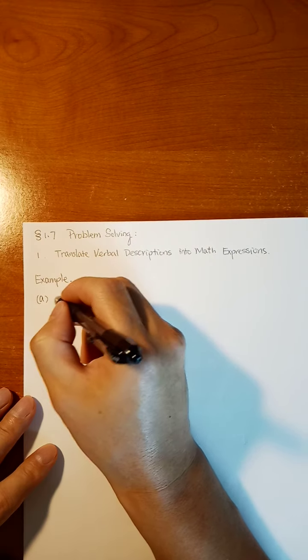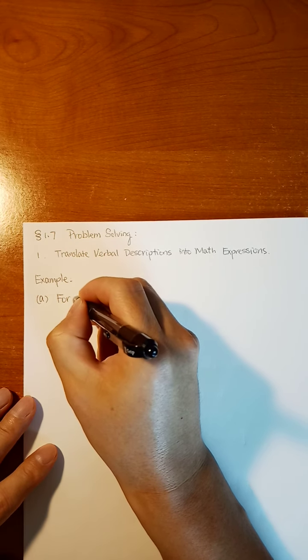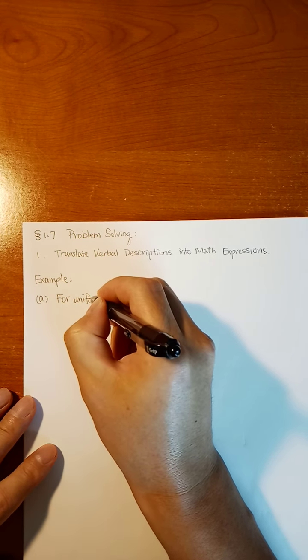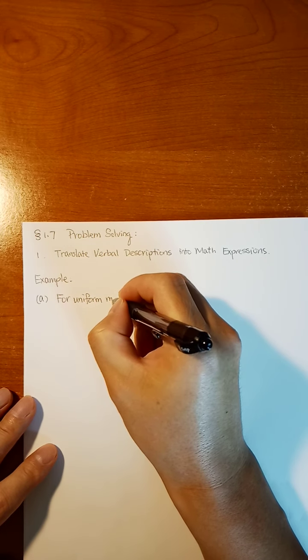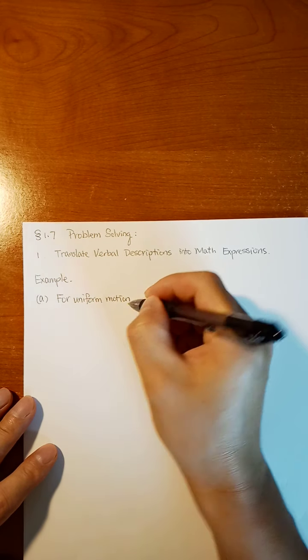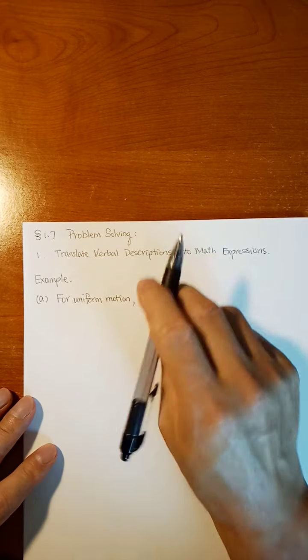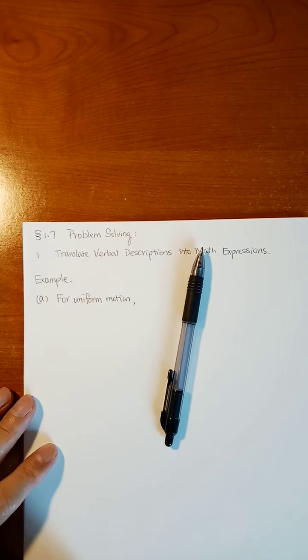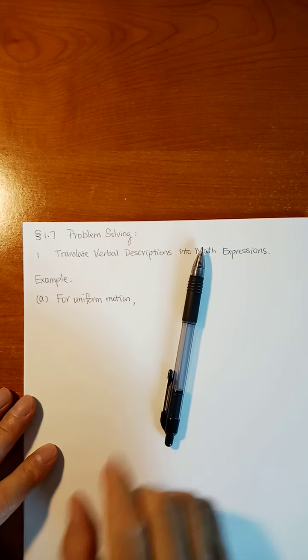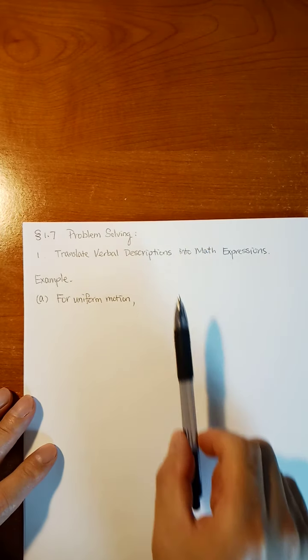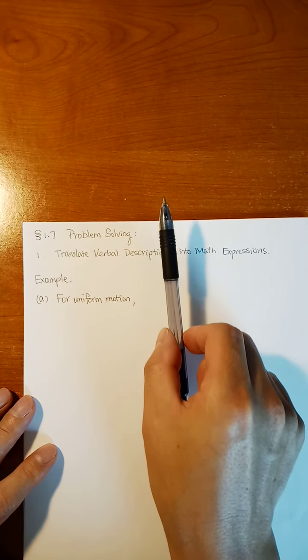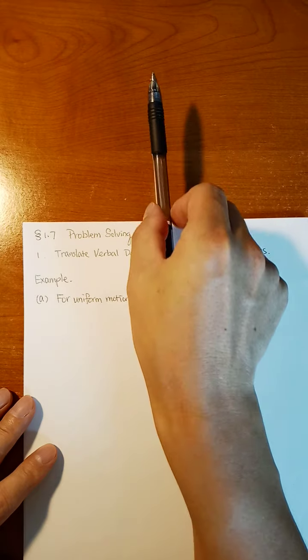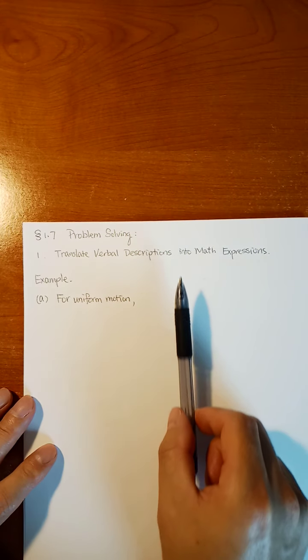For uniform motion. What is a uniform motion? Uniform motion means something either stops, the stuff does not move, or something moves with the same speed and same direction. Nothing changes, just keep moving.